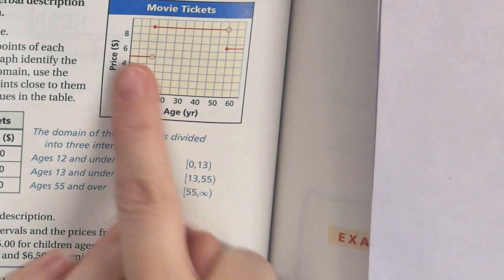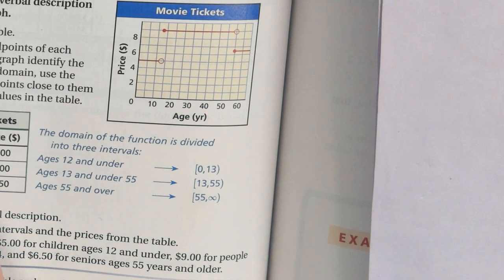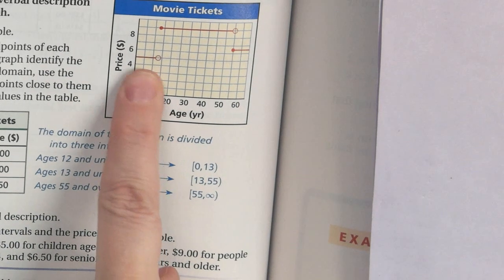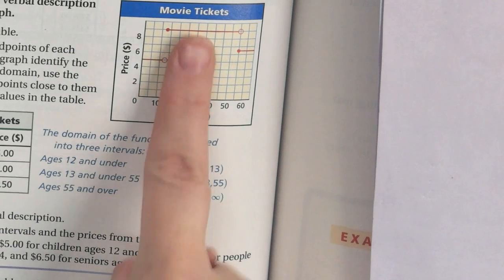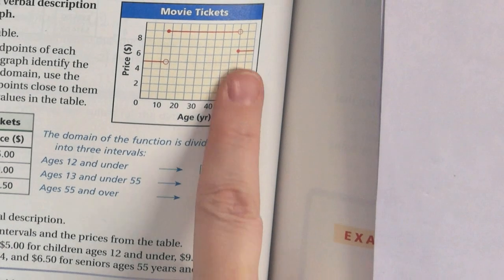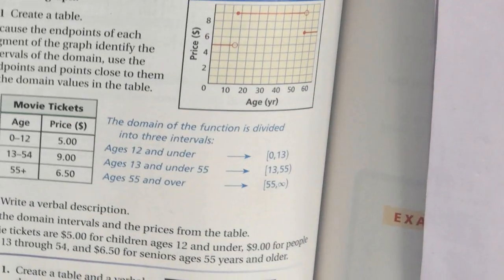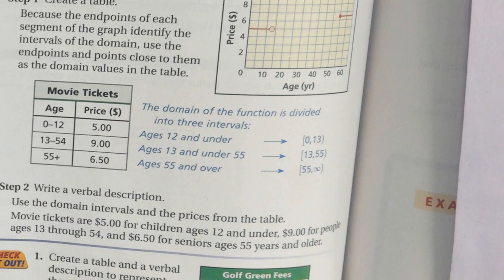And then we can write a table that models this. So from 0 to 12 years old, it would cost $5 for the movies. From 13 up to 54, $9. And then at 55 and above, $6.50. Okay? And then I do want to explain this.